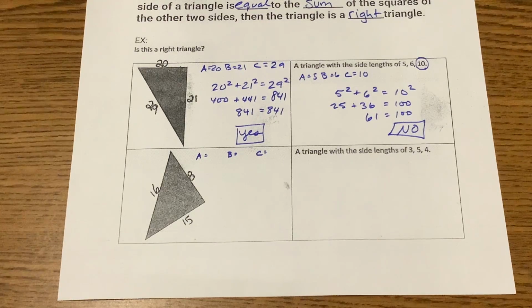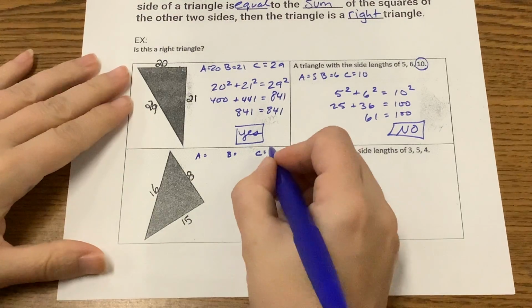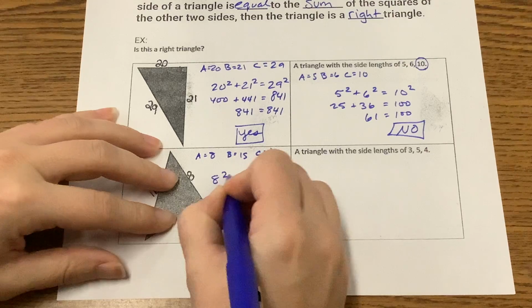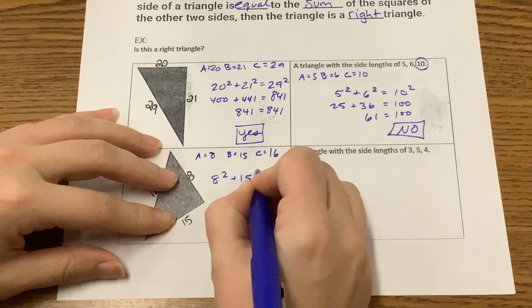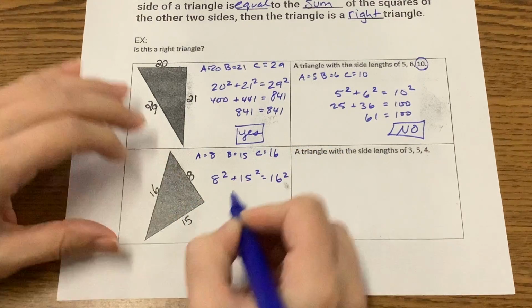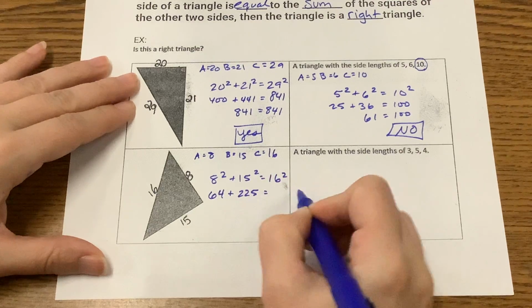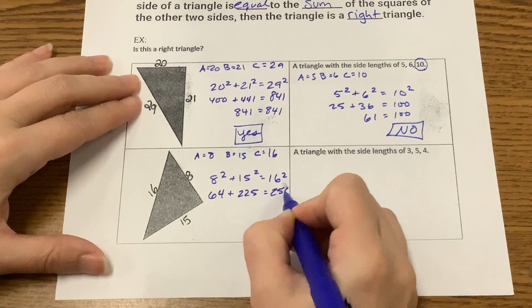Okay, so what is our hypotenuse in this case? It's going to be 16. That means A and B are going to be 8 and 15. So whenever you set this up, you should have 8 squared plus 15 squared equals 16 squared. 8 squared is 64. 15 squared is 225. 16 squared is, thank you.